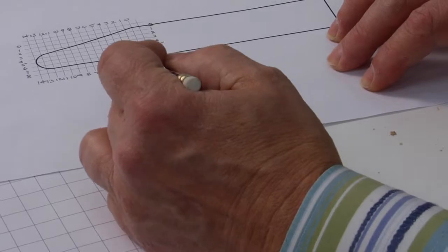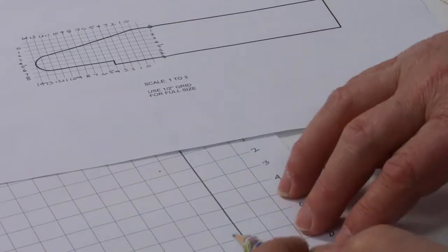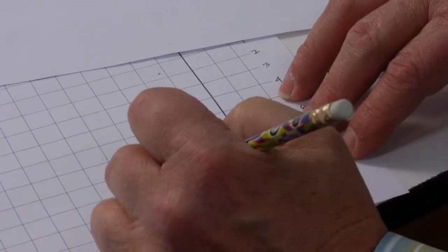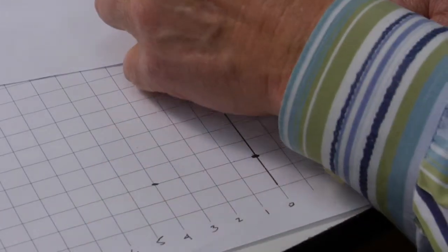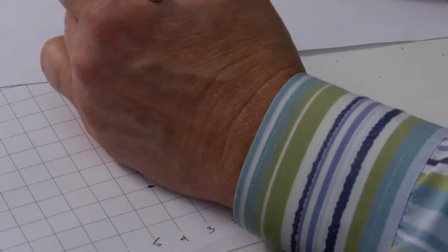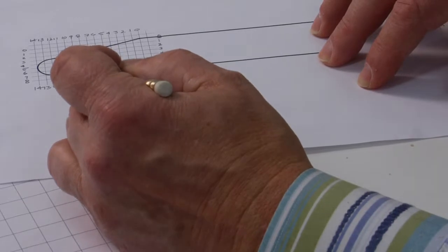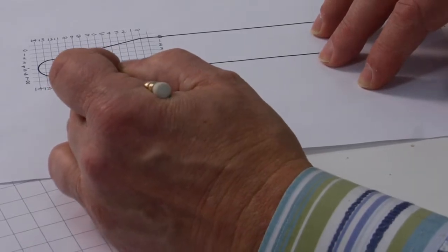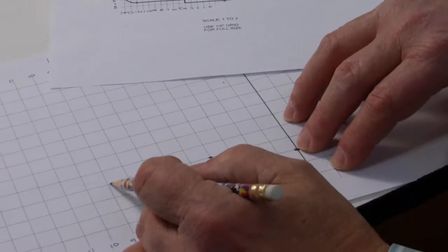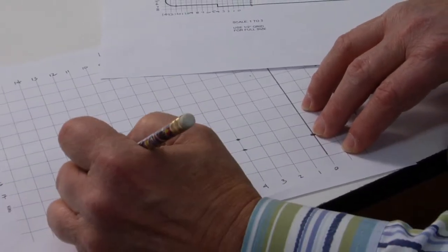Now we're going to count over, I'll do the bottom along here first. We're going to go over 4. So I'm going to go 1, 2, 3, 4, right to there. And then we go up 1 space. Then we're going to come over 1, 2, 3, 4, 5, 6, 7, 8 spaces to right here.